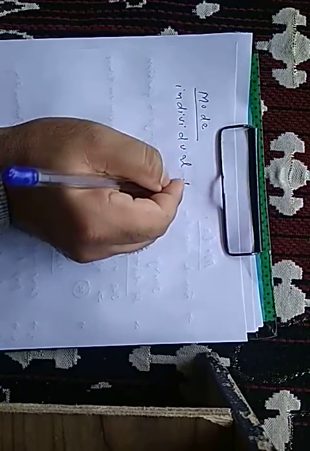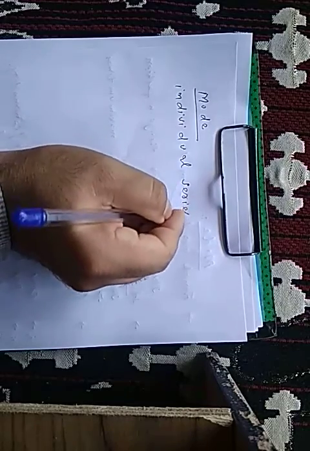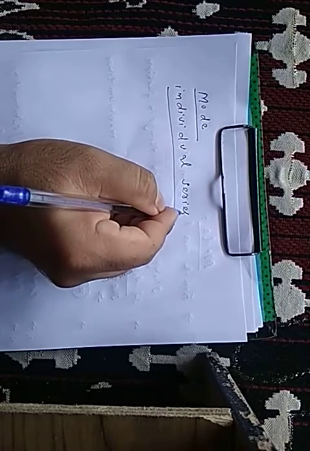Now we will calculate the value of mode in case of individual series by taking some example. To find out the value of mode in case of individual series, we apply two methods. Number one is inspection method.